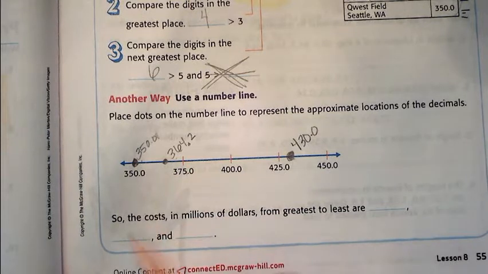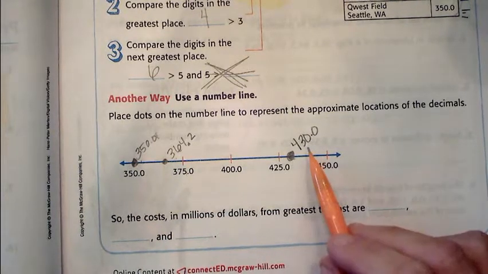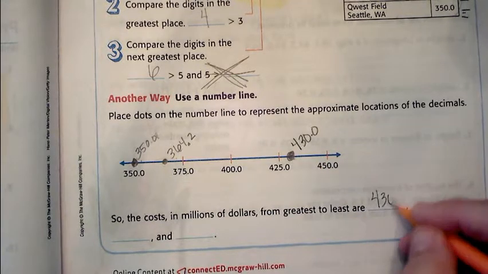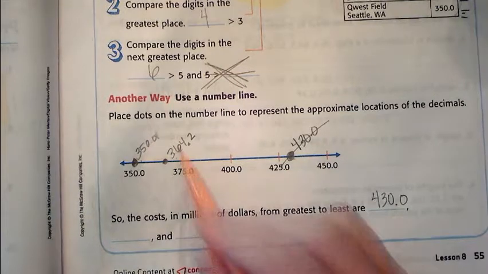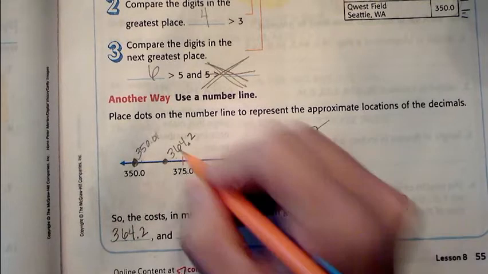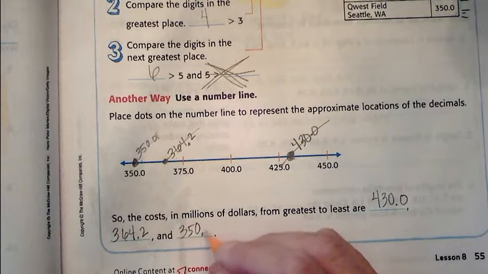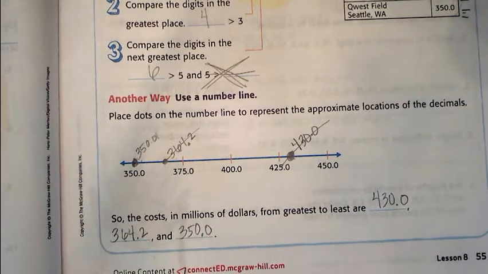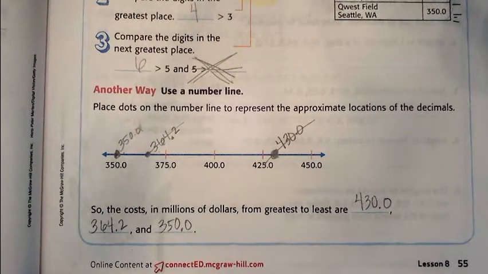So the costs in millions of dollars from greatest to least are 430.0, got that one, 364.2, got that one, and finally 350.0. That's the cost of those football stadiums in order from greatest to least. Feel free to pause here if you need time to finish filling out that page.